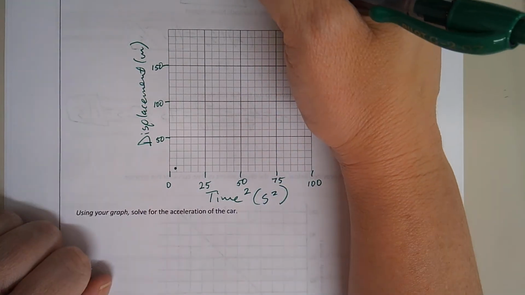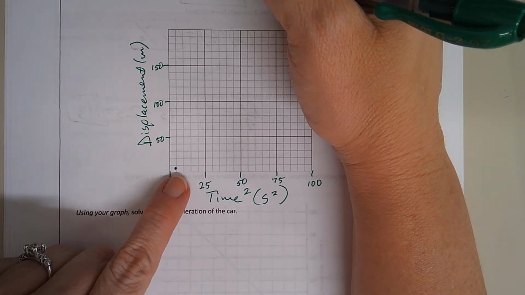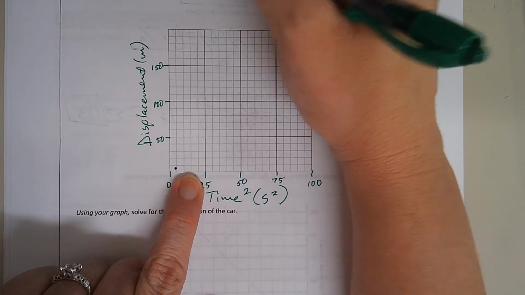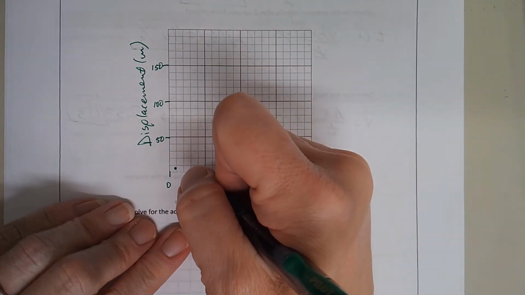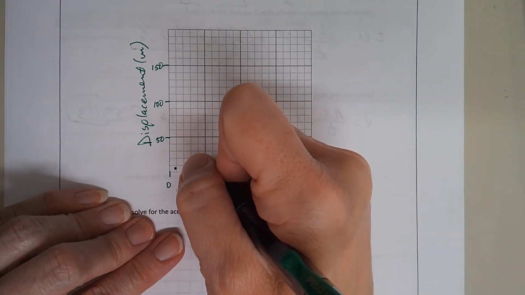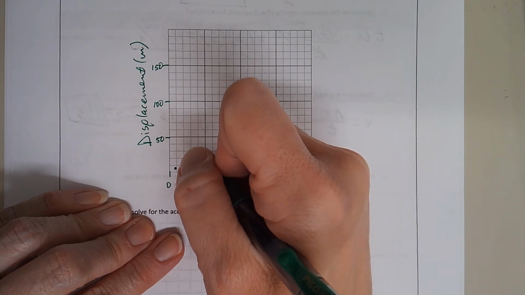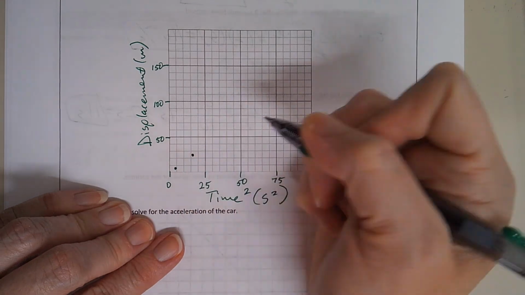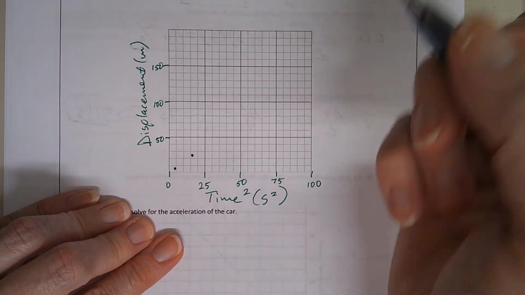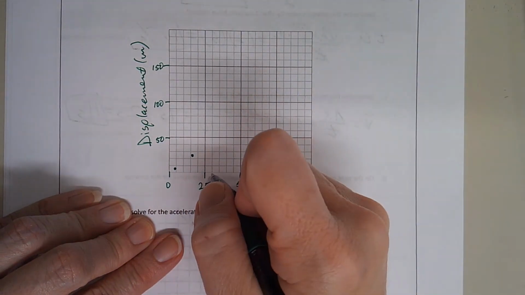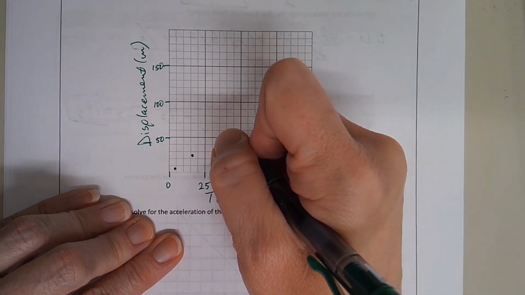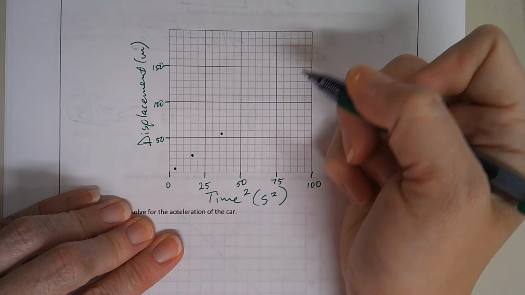So the next one, I'm going to have 16, so 5, 10, 15, so it's going to be a little close to that one, and 24. So it's going to be just past this line, and then that's 10, 20, 30, so it's going to be about here. And then 36 and 54, that's about there.